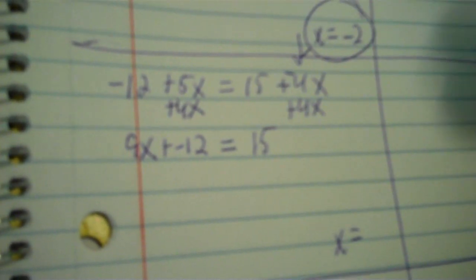So I line up the equals. It's going to be 9. I like to do my x's first. 9x plus negative 12. Then over here we have 15, and then if I'm at negative 4 and I go 4 forward, well, I'm 0. That's good. That's where I want to be.